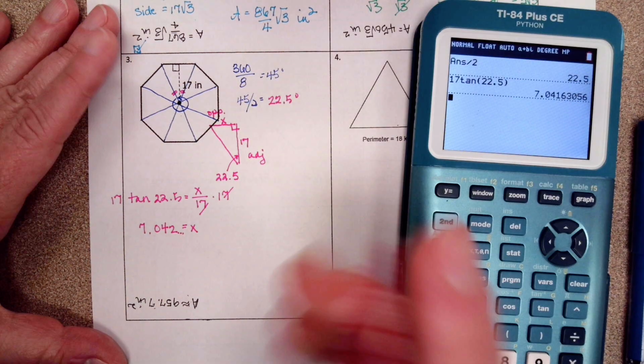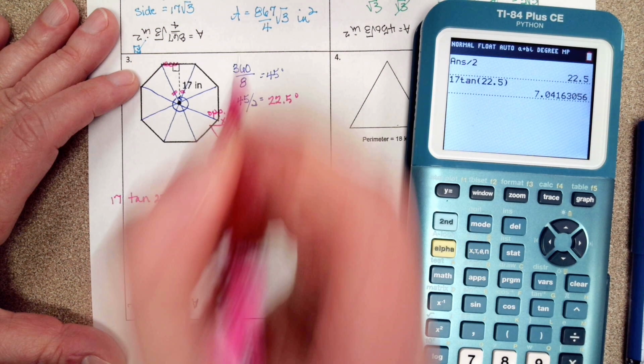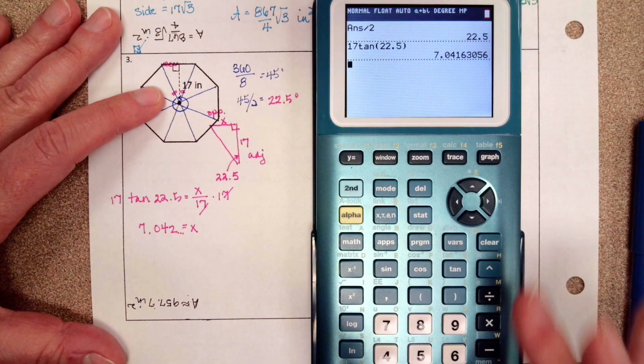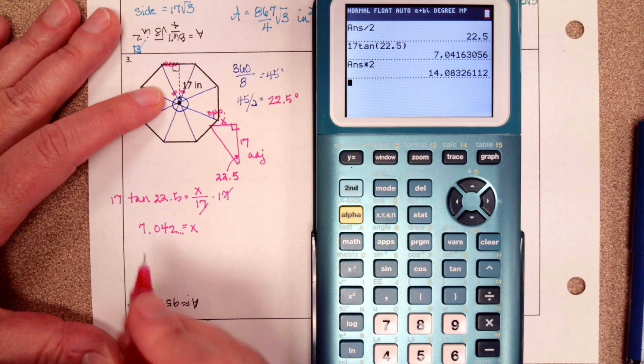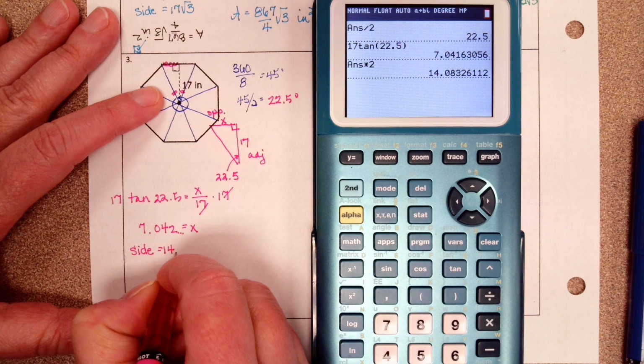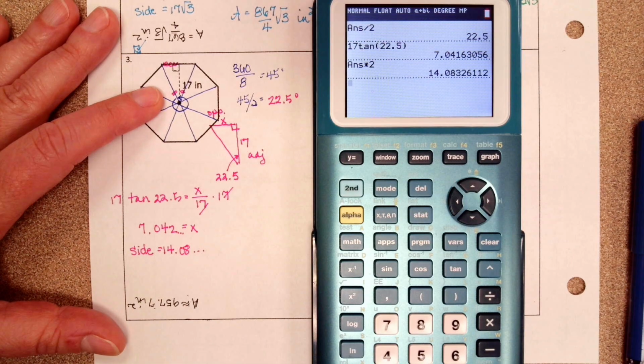Now as we've talked about, the x is only part way. It's only half of the distance. So I really want to double that. On the calculator, I'm just going to hit times 2, and that way I don't have rounding issues. So my side is going to be 14.08 and change.